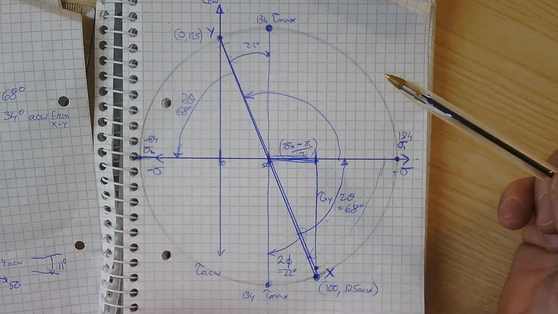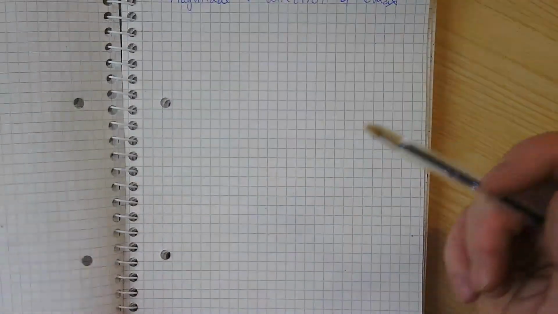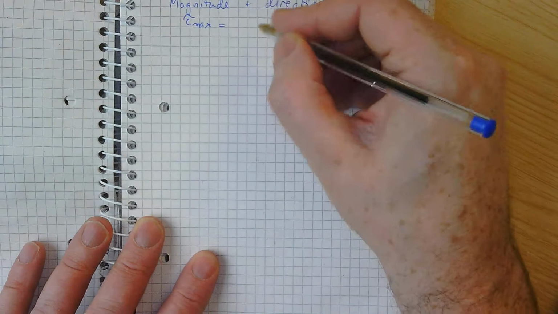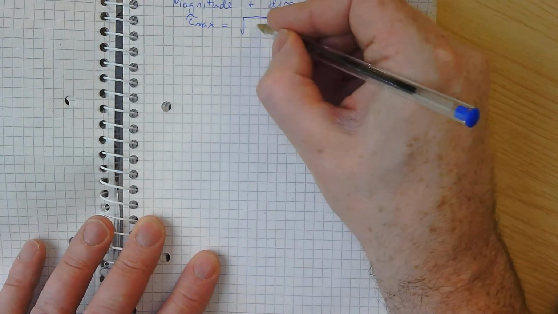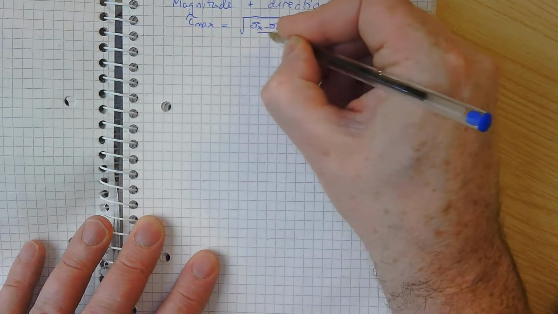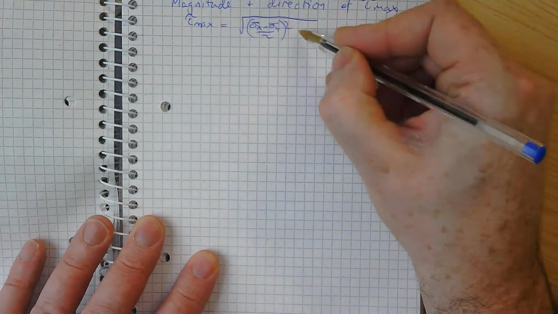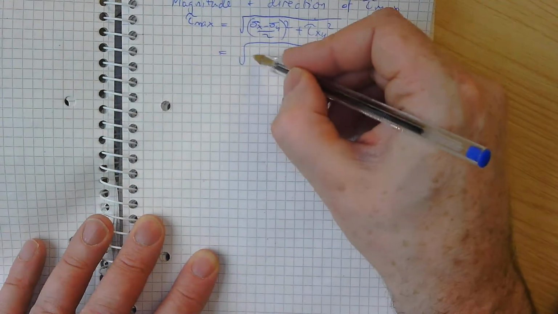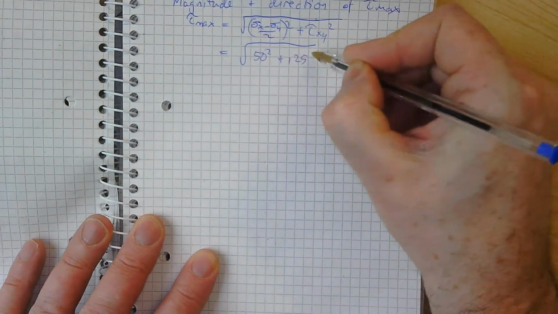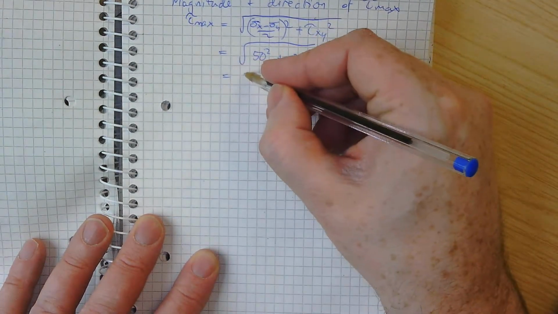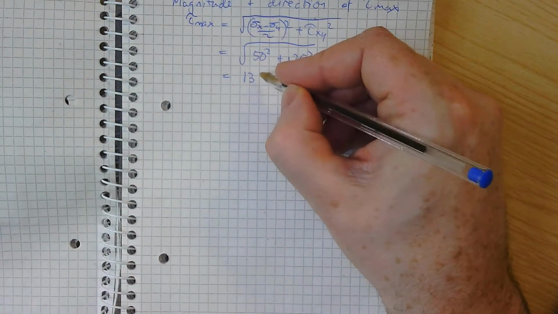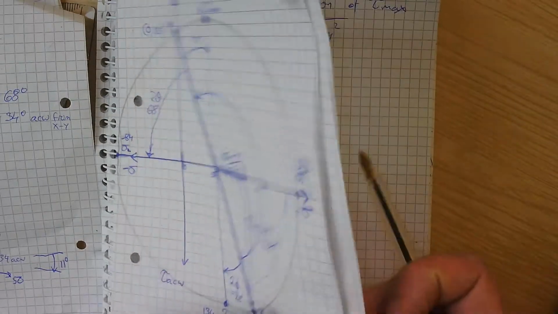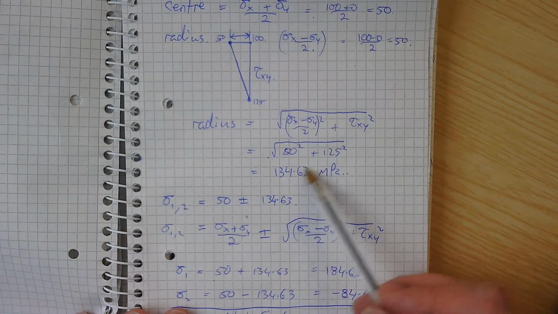Mathematically you would work that out, and we already have worked it out, but it's the radius of the circle. Tau max is equal to the square root of sigma x minus sigma y over 2, squared, plus tau xy squared. That's the square root of 50 squared plus 125 squared, which is 134.6, wasn't it? But we already have that worked out on the previous page. That's the radius of your circle, tau max.